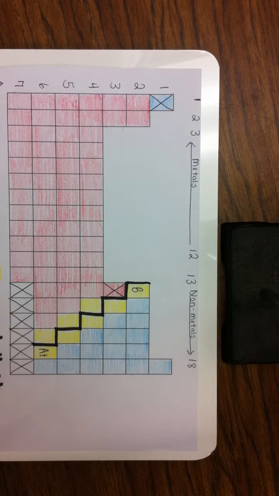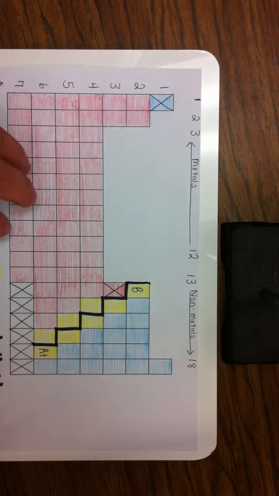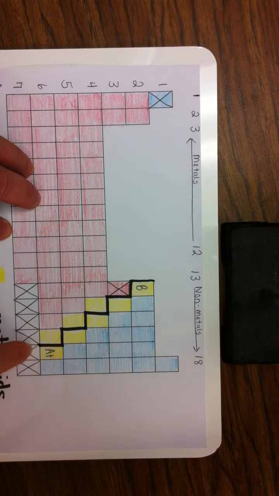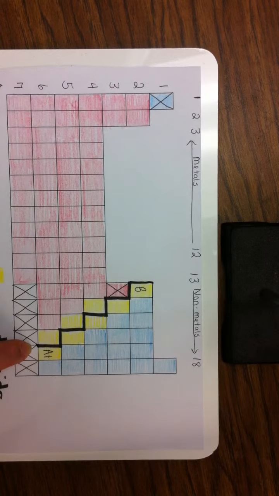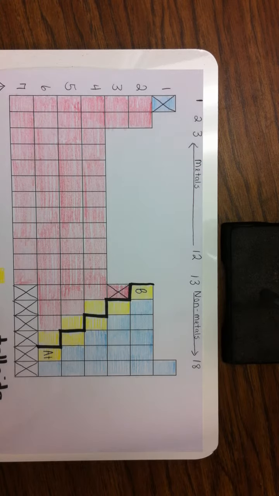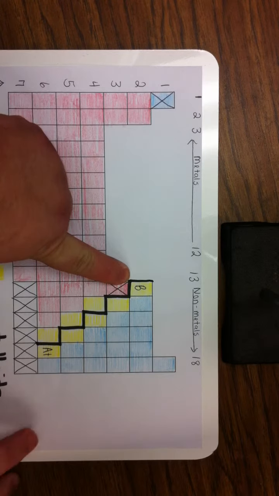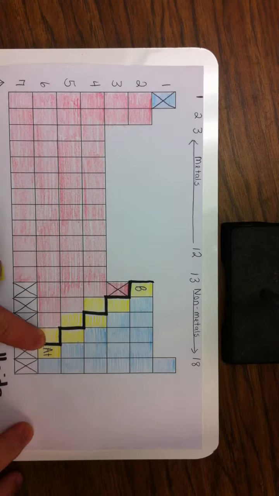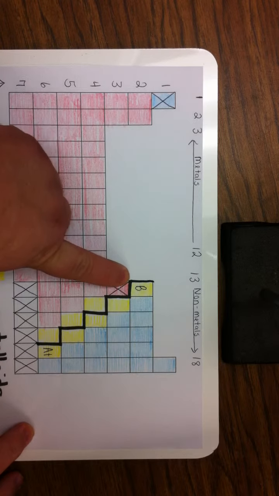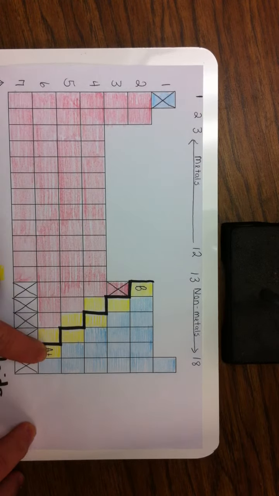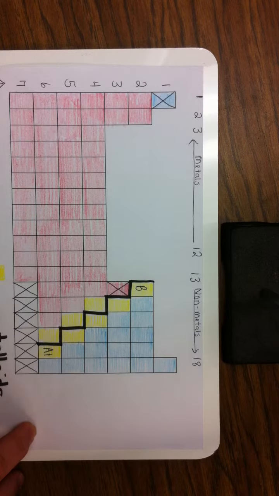Now, notice that I have a B and an At marked there. That's boron and astatine. And I have bolded the steps, if you will, on those different blocks. That is called the metalloid staircase. If you will remember to find boron and astatine, then you can remember the phrase, look for the bat on the staircase. And that staircase is your metalloids.